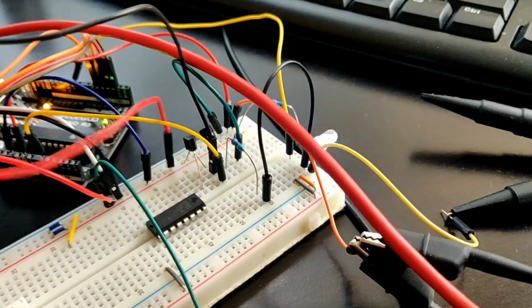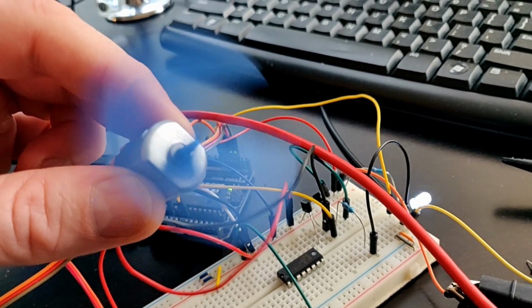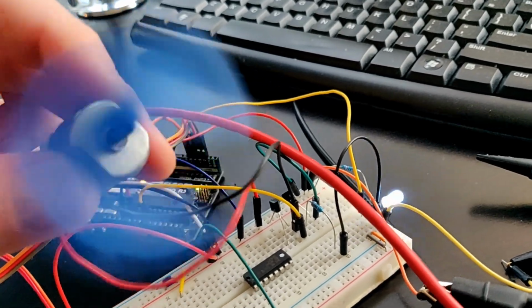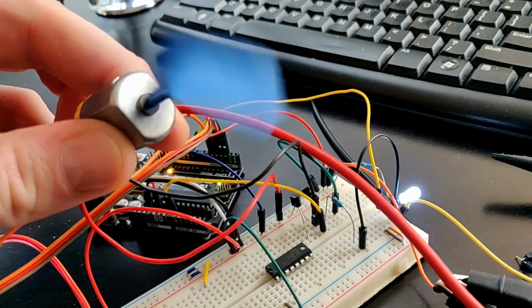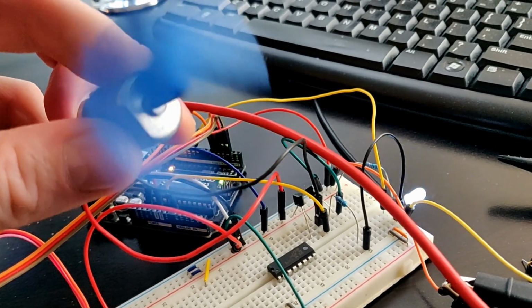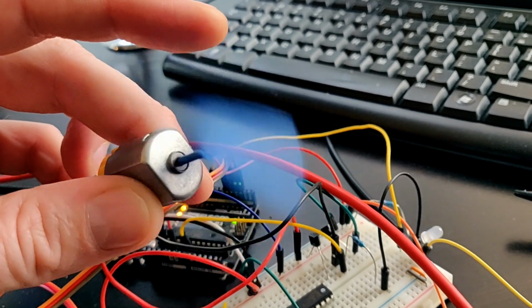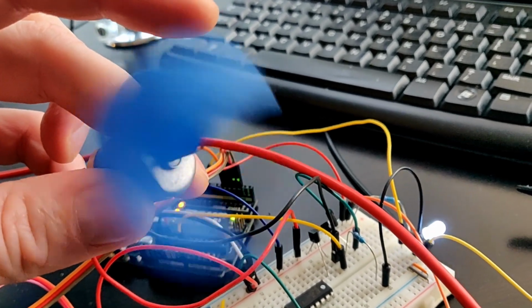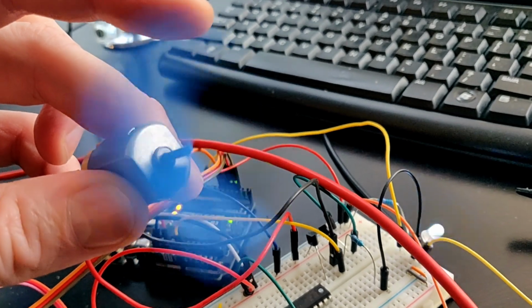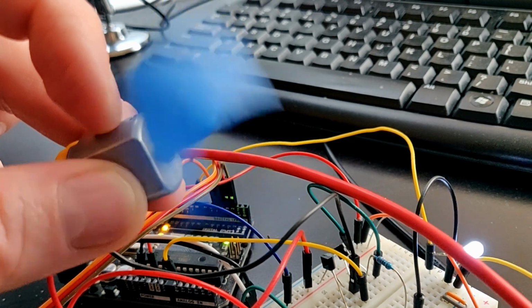So I went ahead and connected up the motor. And now you can kind of see I've got a propeller going. So what I'm going to do is, and you can kind of see it slowing down, I'm going to put my finger here and you can hear the frequency as it starts getting faster. You should be able to hear the frequency pick up and the frequency lower as the speed lowers.